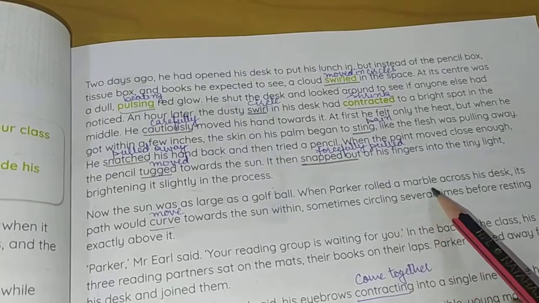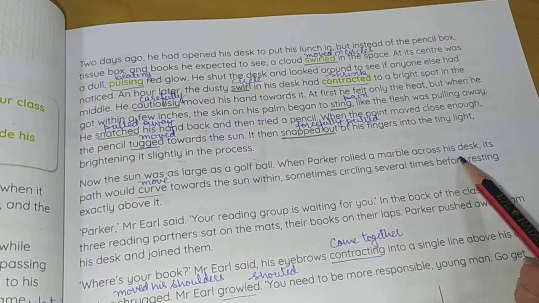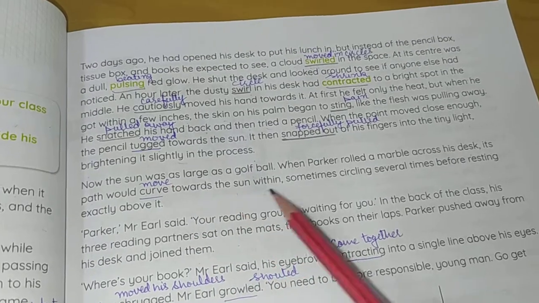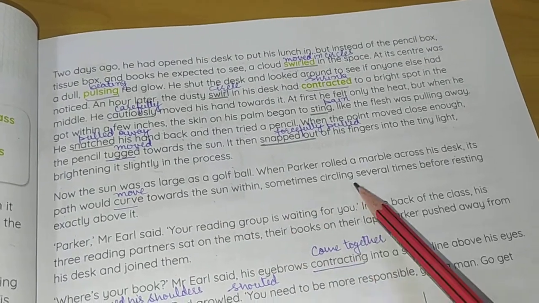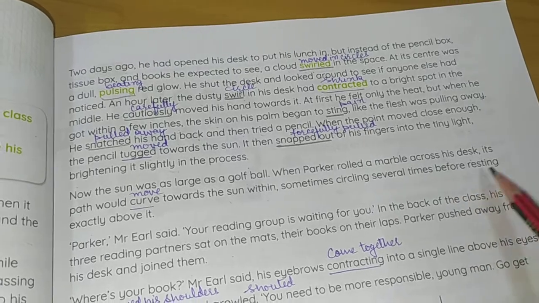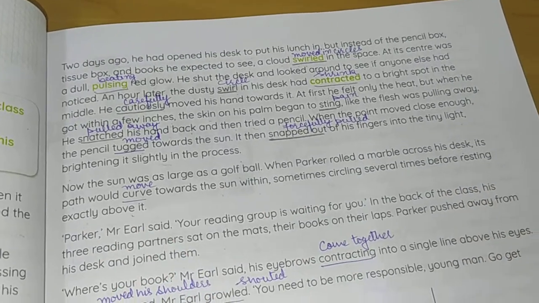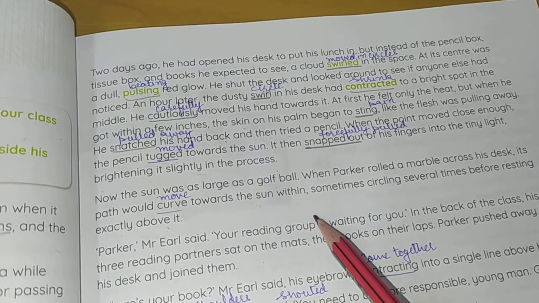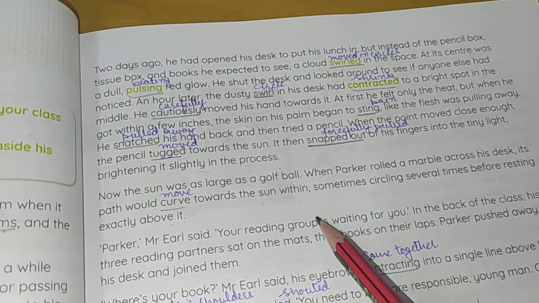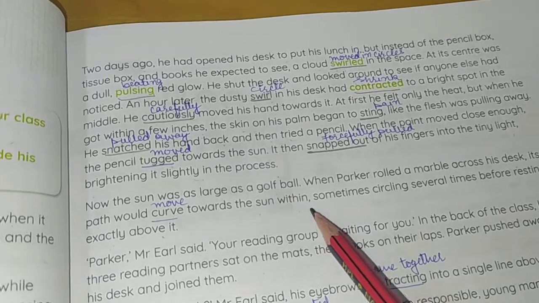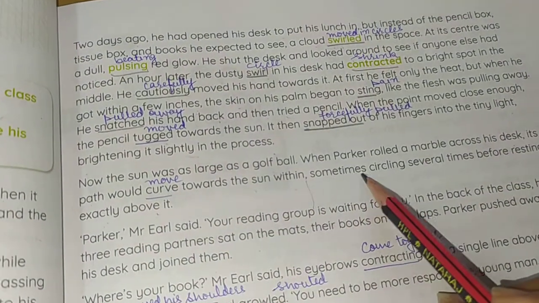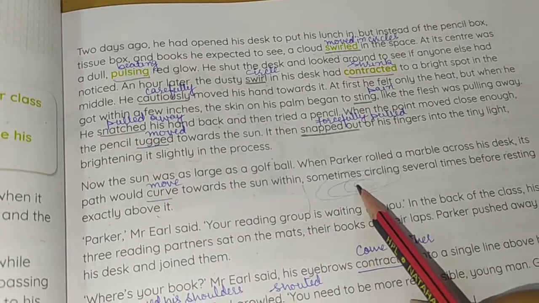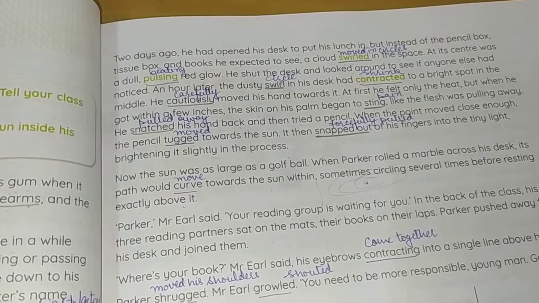When Parker rolled a marble across his desk, its path would curve. Curve means move towards the sun within, and sometimes circling several times before resting exactly above it. So when he used to put a marble, a pebble inside the desk, sometimes it used to go straight to the sun, or sometimes it used to move in circles, then reach that point.